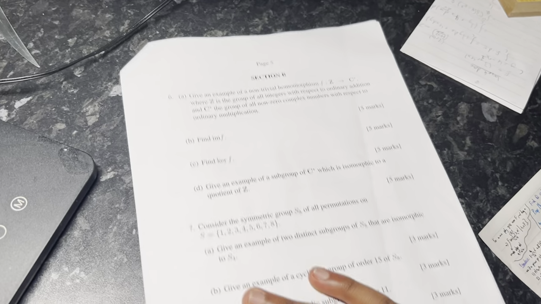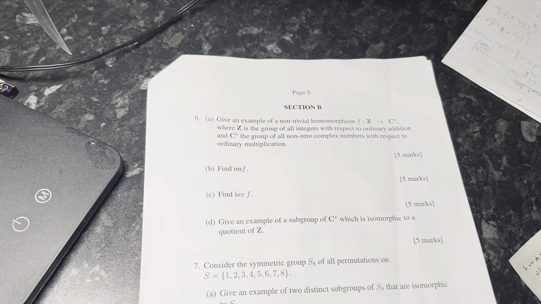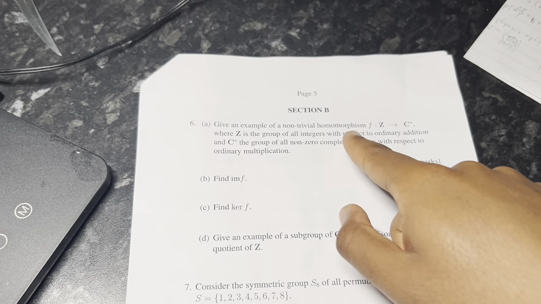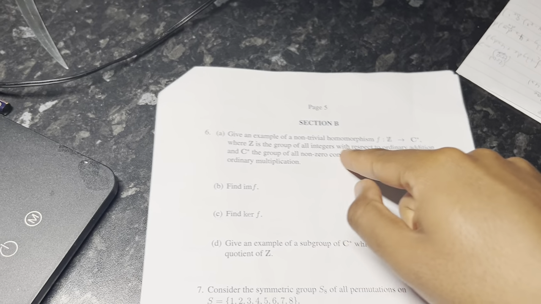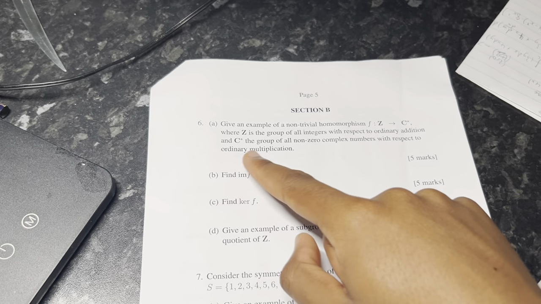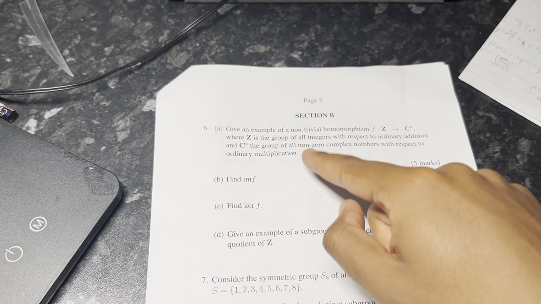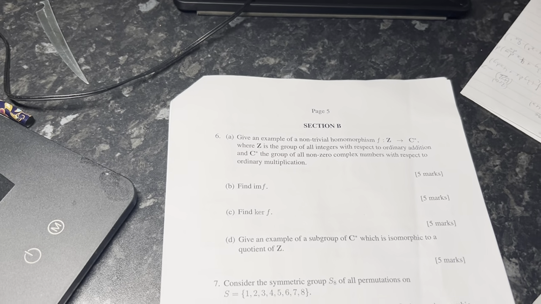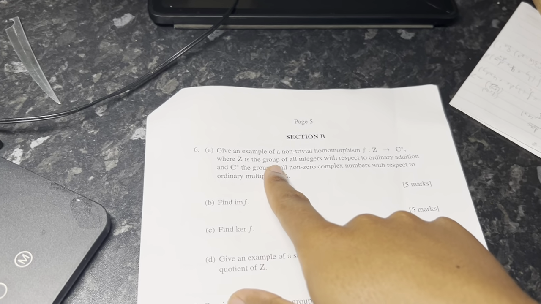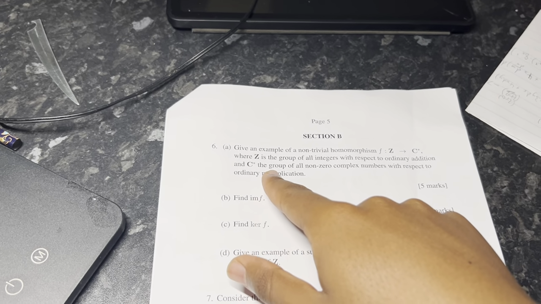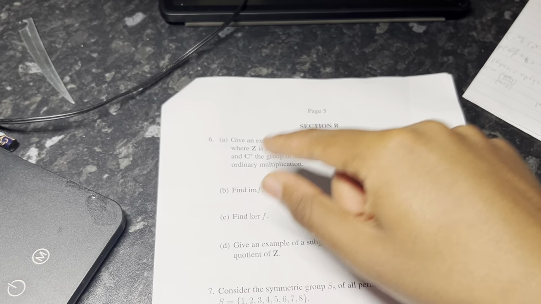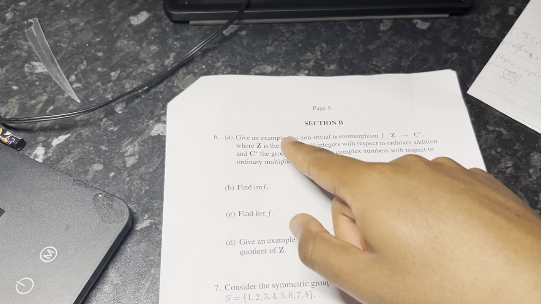Section B. Now, the two questions I did were question 6 and question 8. We'll get to 8 in a second, but yeah, I give an example of a non-trivial homomorphism, f from Z to C star, where Z is the group of all integers with respect to ordinary addition, and C star is the group of all non-zero complex numbers with respect to ordinary multiplication. The homomorphism I chose to write down was n mapping to z to the n, where z is a complex number and n is an integer. That was the one I chose.